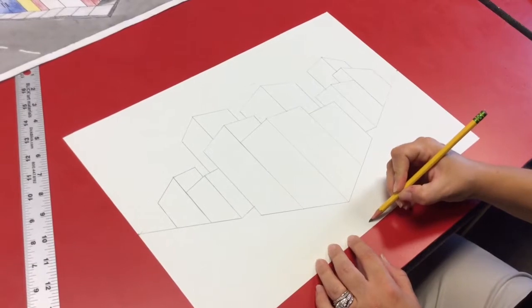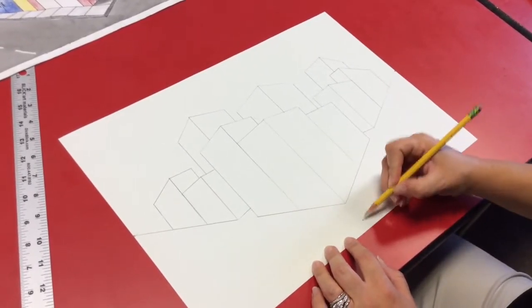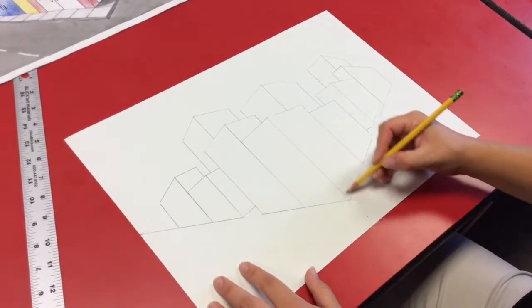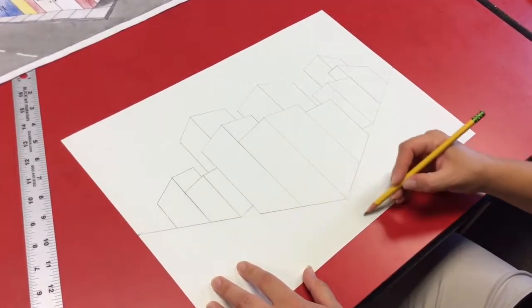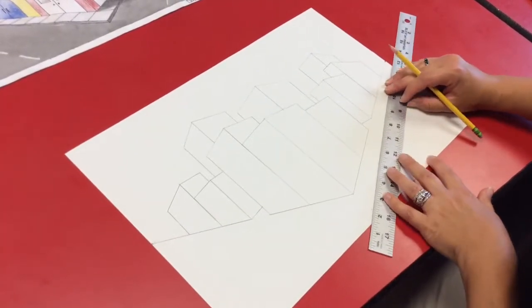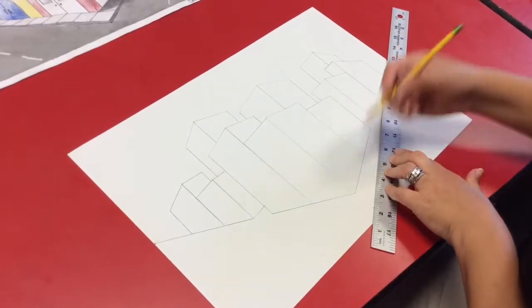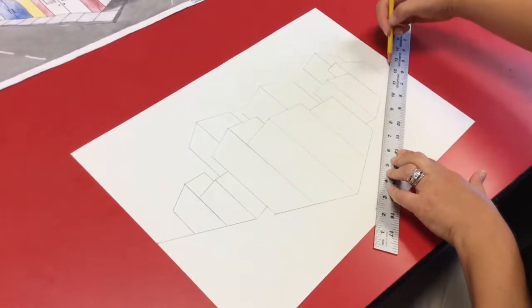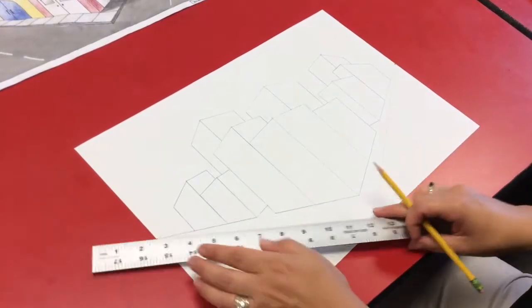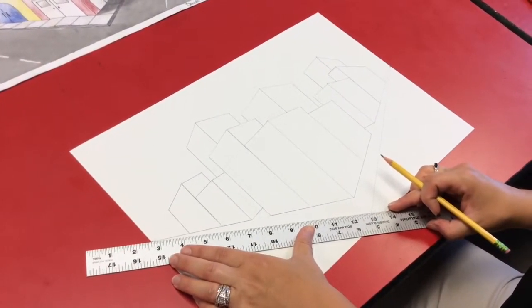So I'm going to make the sidewalk about that wide. So I'm going to go ahead and add this point here. You want that point to line up with your very first corner that you made. Okay, so I'm going to go ahead and bring that to this vanishing point. And then draw the other side.